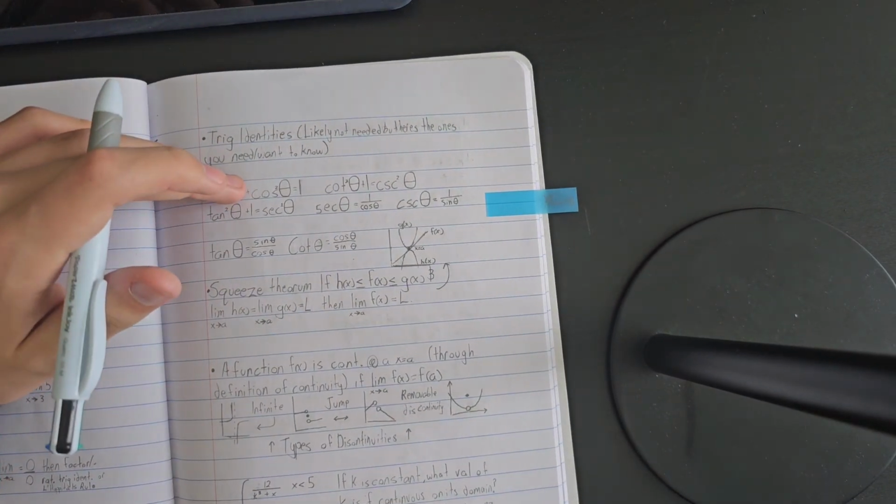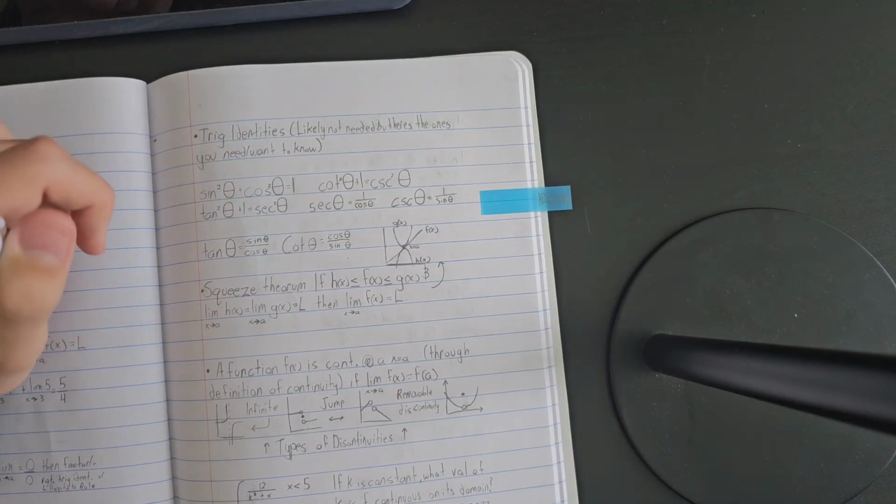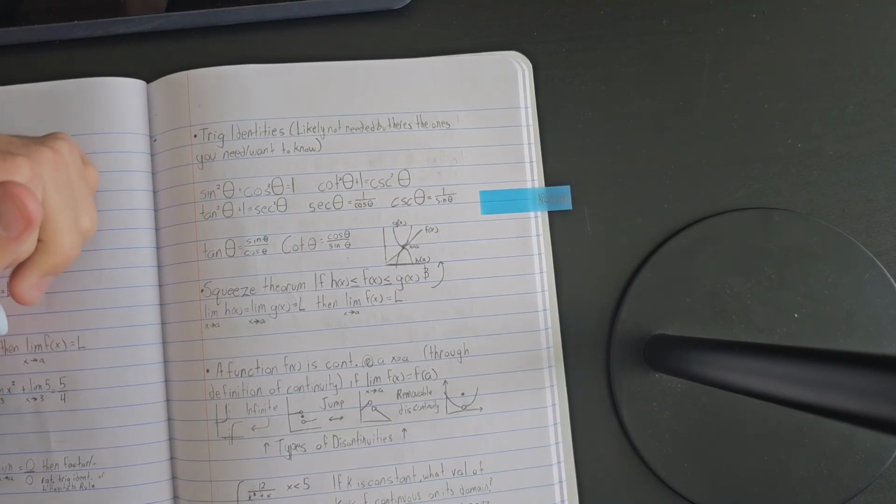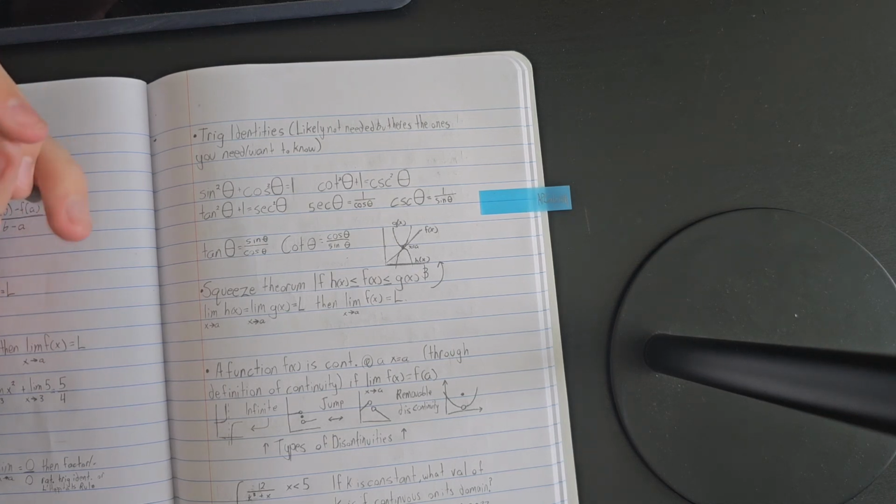A function f of x is continuous at x equals a through the definition of continuity if the limit of f of x as x approaches a is equal to f of a.